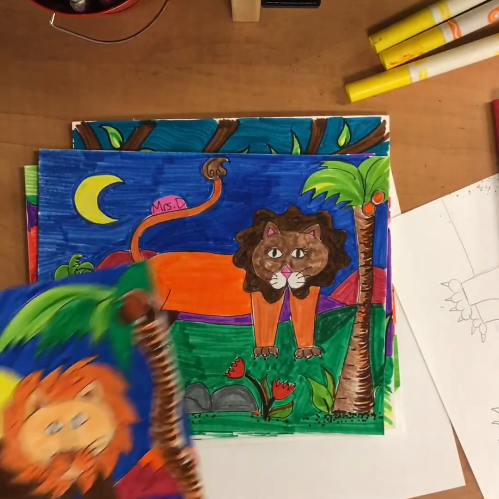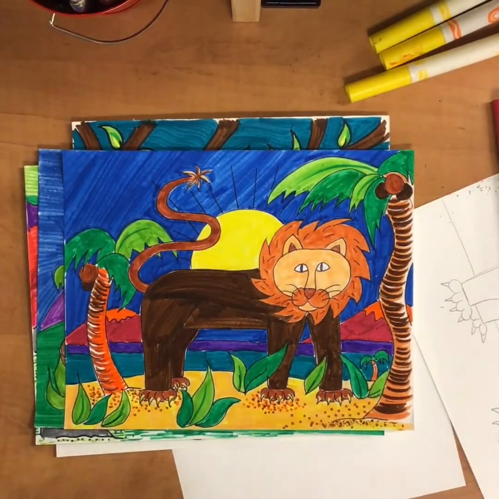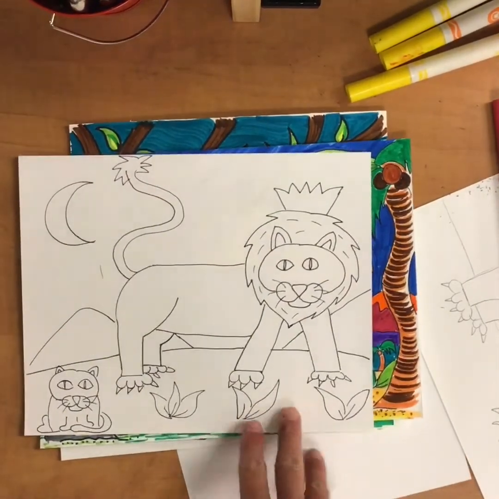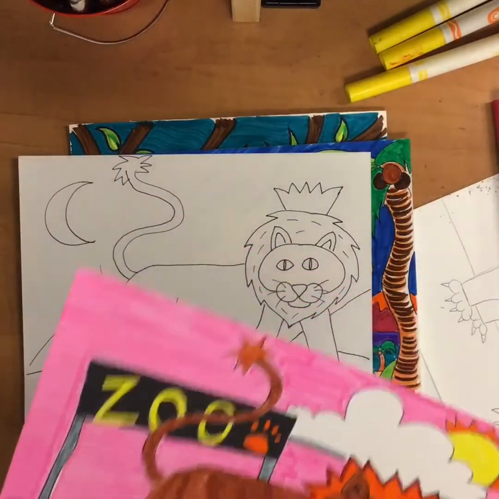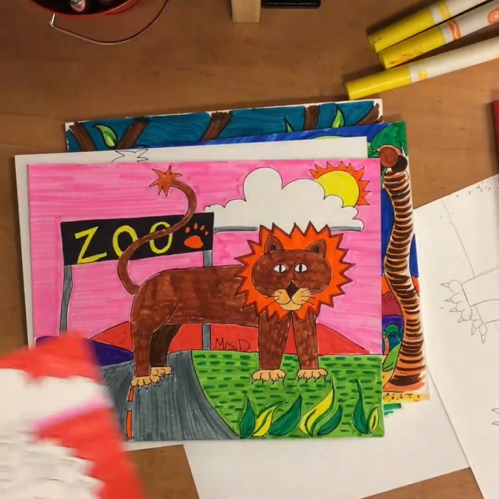This one I made my lion orange. I added a moon instead. This one I think I did a little bit of a more traditional lion. It's kind of neat. This one I thought, well, why don't I just add a crown to it? That's kind of fun. And you don't even have to make your lion brown. You can make it pink or green or purple if you want a purple lion.